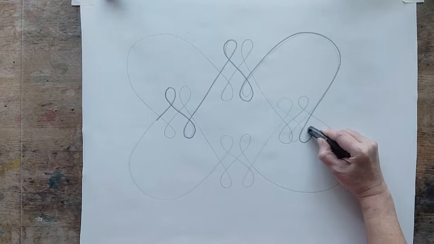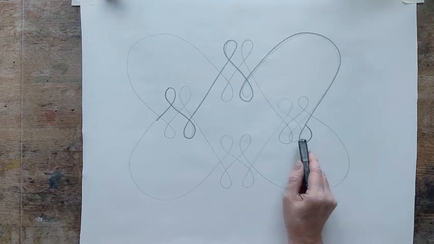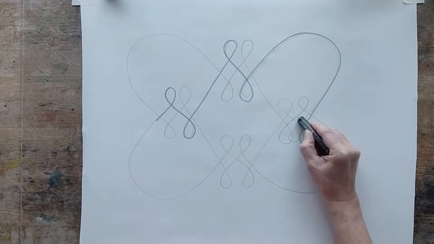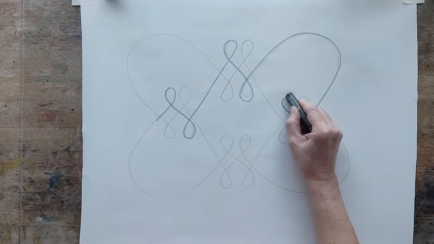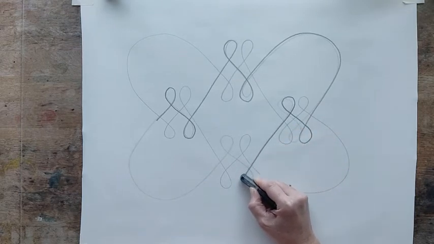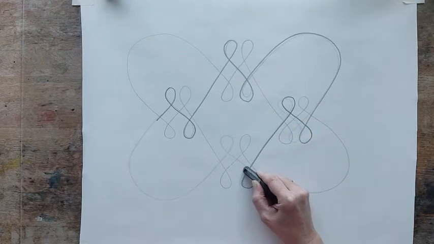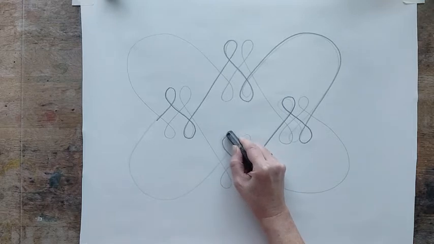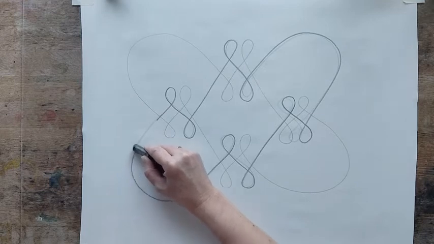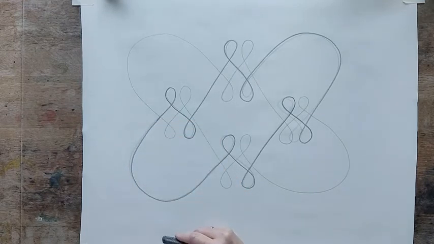So here I'm creating my loop. I've moved the loop, as you can see, so it's now out here, and then I'm crossing over, creating a loop, and then diagonally down, creating a loop, and then crossing over, creating a loop, and then rounding and meeting up with my line. So that's my line.